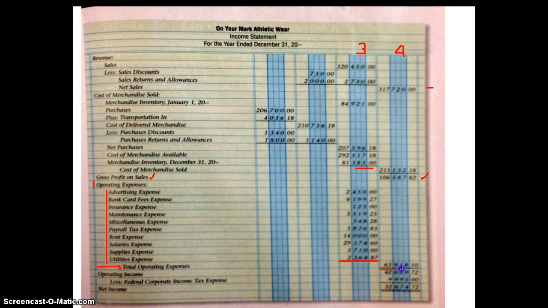We're going to single rule that. Single rule tells us we're going to take away our operating expenses from our gross profit on sales, and that's going to leave us with our operating income. Our operating income for this example is $42,669.72.